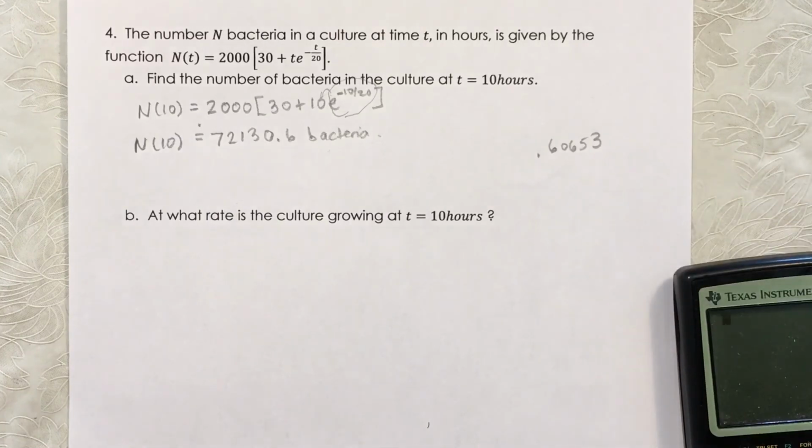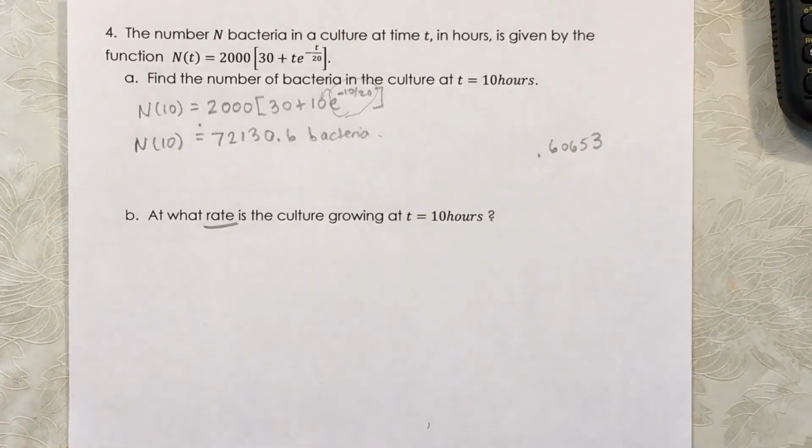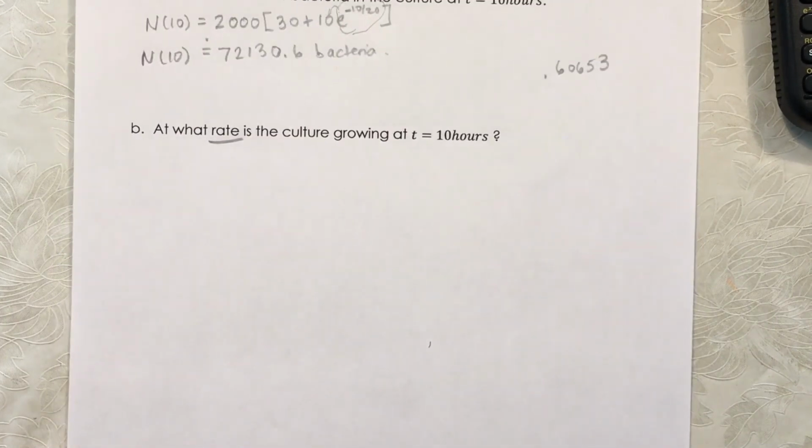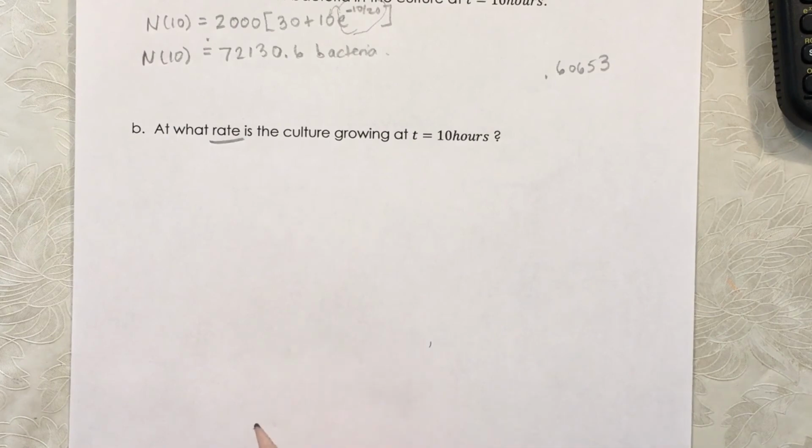Okay, so at what rate is the culture growing at t equals 10 hours? So as soon as you see rate, you know that you have to either find an average rate if it says average, but if it just says rate, then you're thinking instantaneous rate, which is the slope of the tangent. So I have to find N prime at t.